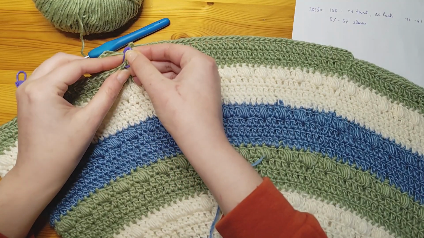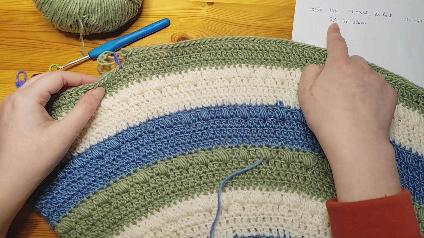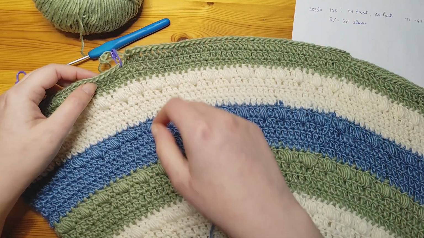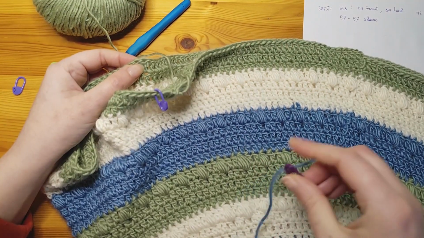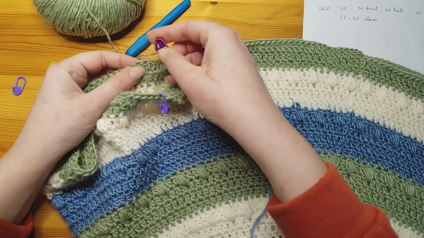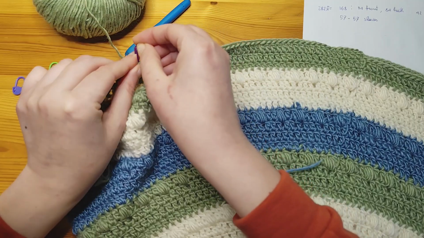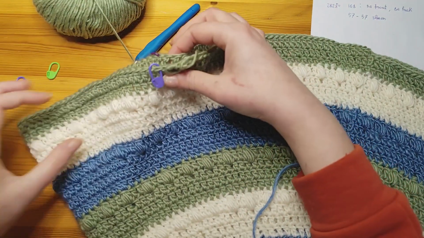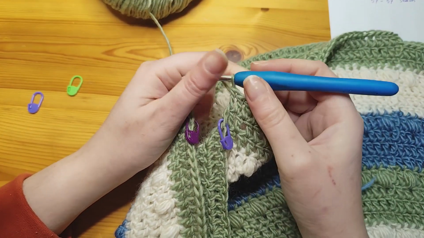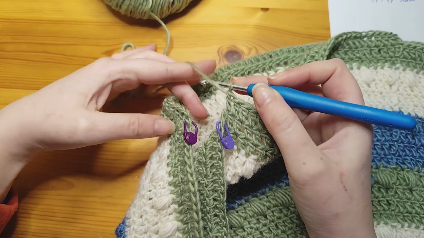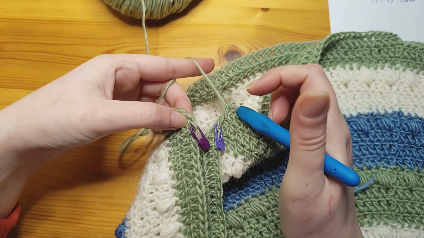I'm going to put a stitch marker in it, and now I need to count 57 stitches for the first sleeve, this one included. And in the 57th stitch I'm going to put the second stitch marker. Like this, and these are the stitches for our first sleeve. Now I'm going to continue my row in the next stitch after the second stitch marker.